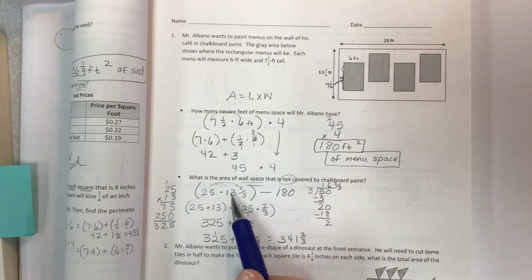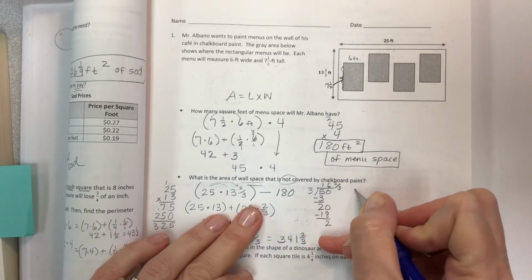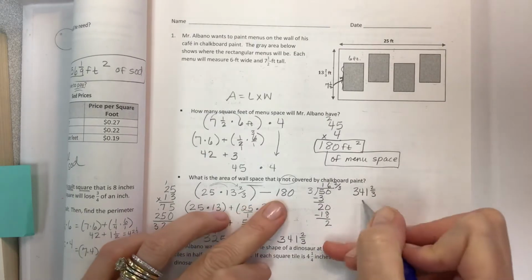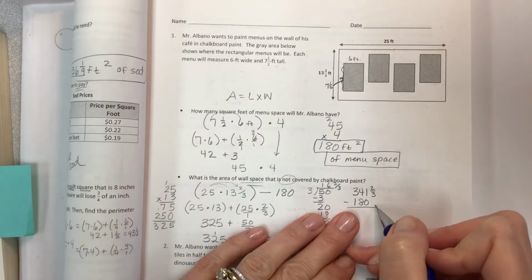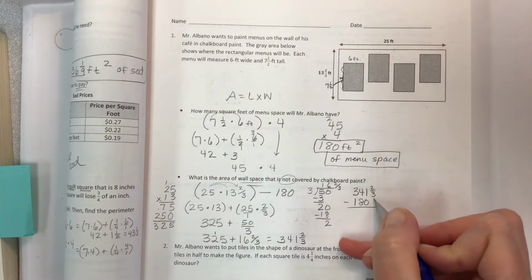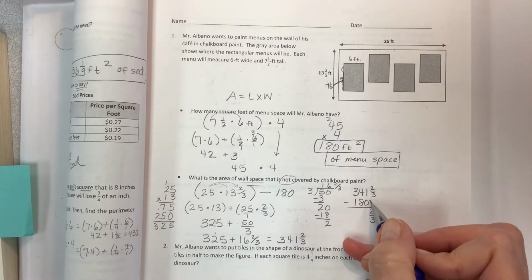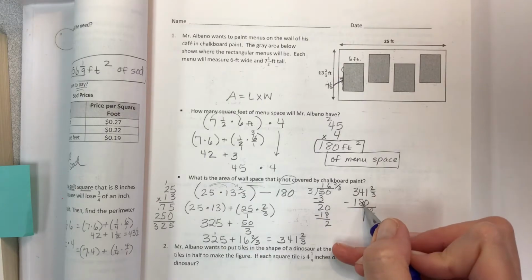Okay, now we did this part. Take it up over here, and 341 and 2/3 minus 180. There's nothing to subtract here, so this is good. It makes it very easy. We just bring it right down. Okay. And for this one, there's no regrouping necessary. 1 minus 0 is 1, but there is regrouping necessary here.